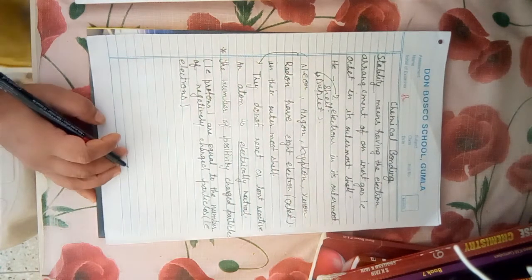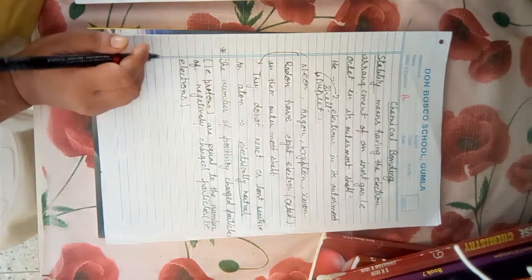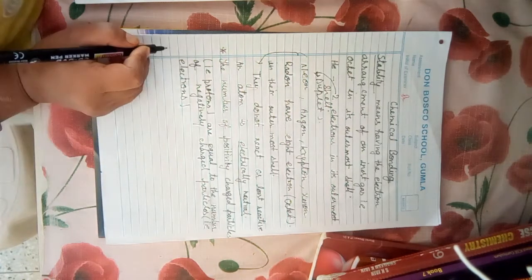Atoms are electrically neutral. Every atom tries to attain a stable electronic configuration.